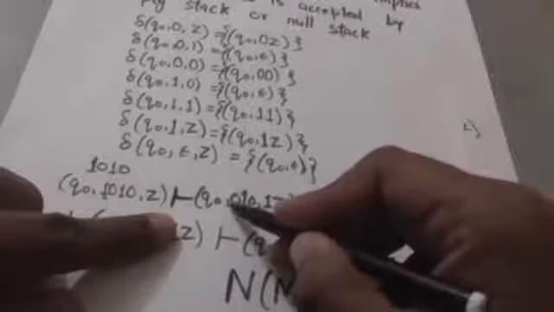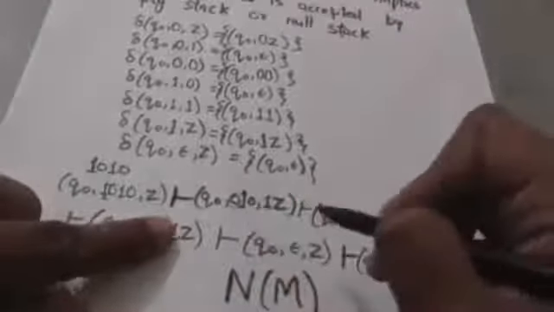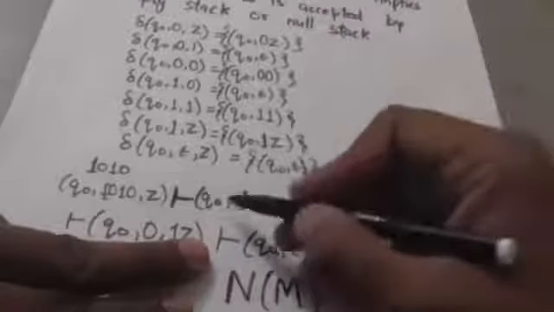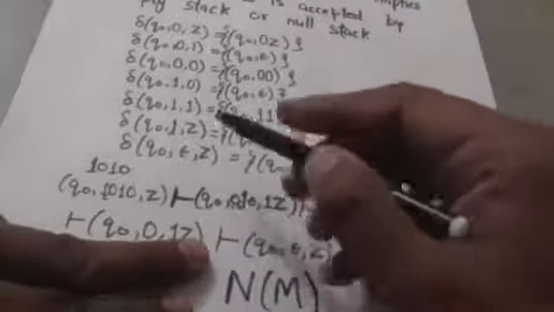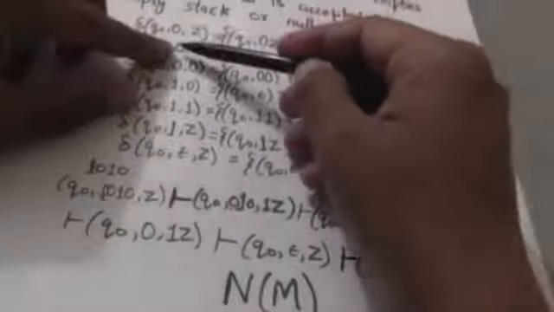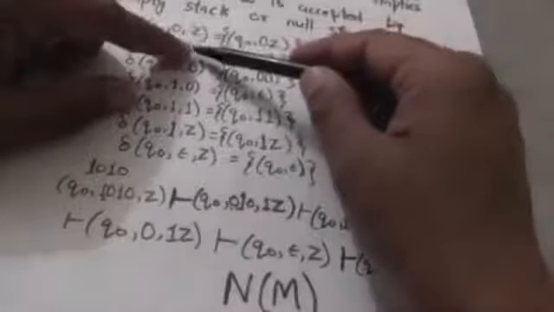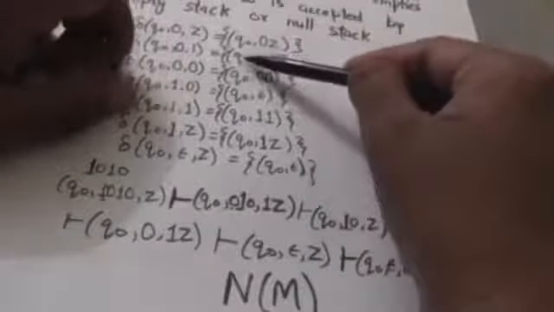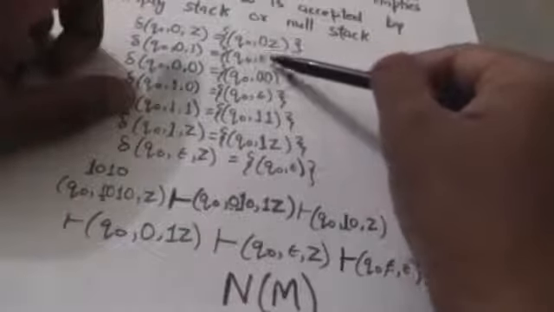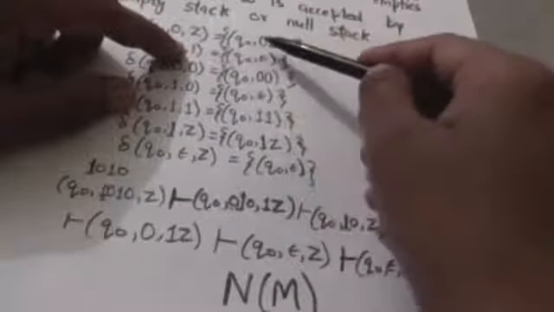Now it will read this 0. What will happen when it reads this 0? Its present state is Q0, it reads input symbol 0, and the element at the top of the stack is 1. So it will remain in state Q0 and pop the top element of the stack.